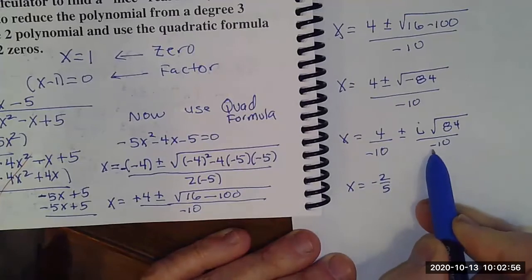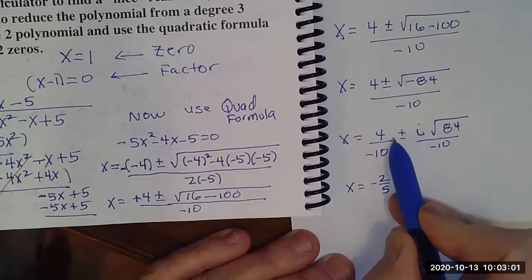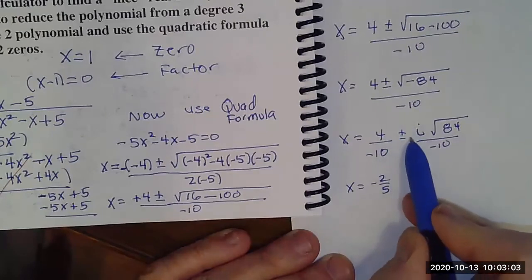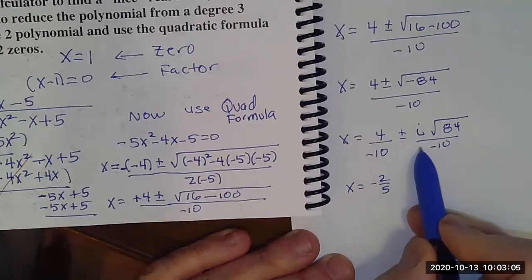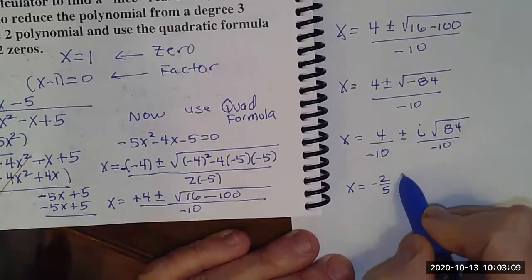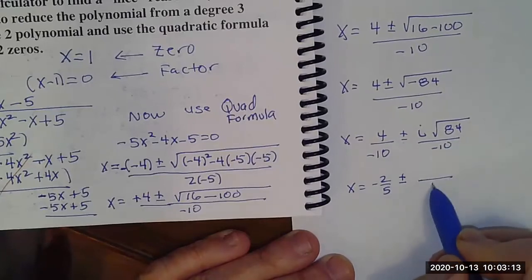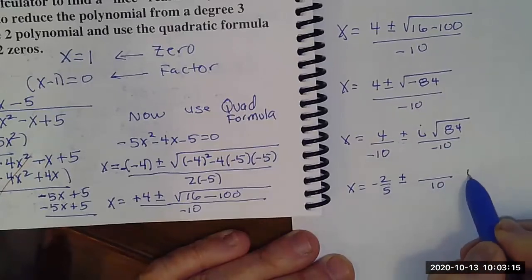That negative in the denominator moves to the middle, which then gets absorbed into these signs. So basically that negative right there, it's still a plus or minus. There's still a 10 down here though. I'll put the i over here.